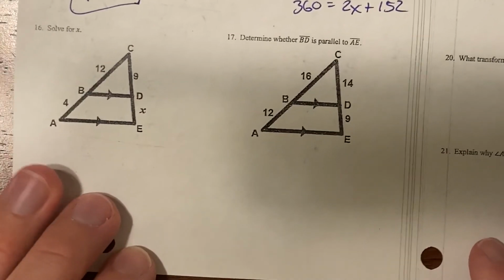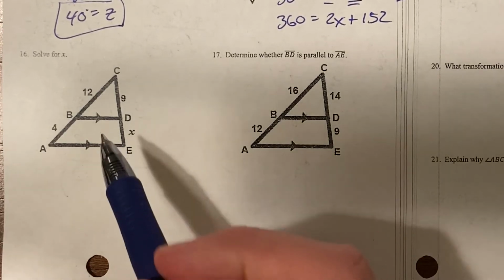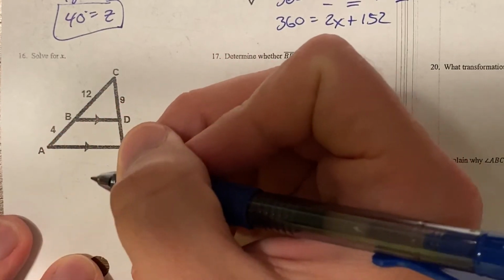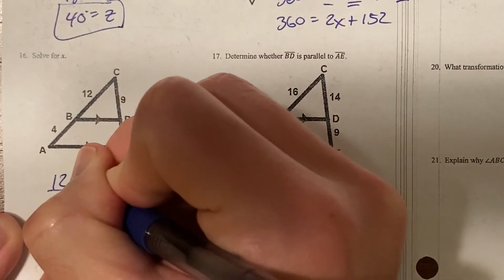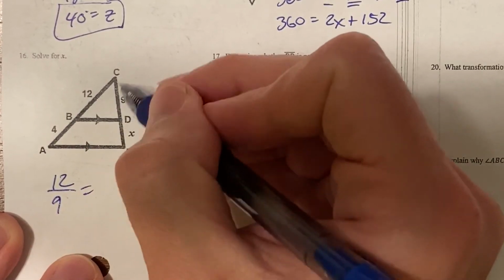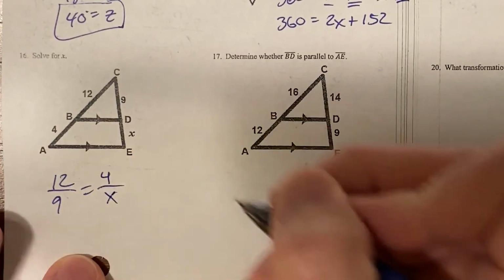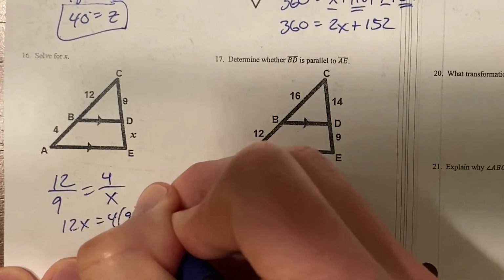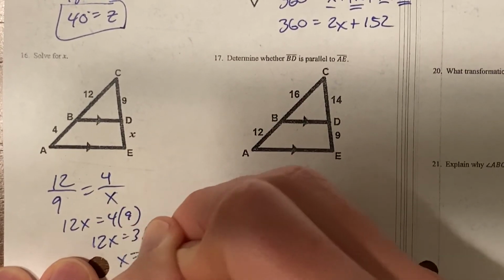Let's go down here, solve for x. So on 16, we said that we could set up a proportion, and there are several different ways you could do this. I think that we did it as 12 is to 9. So this side matches up with this side over here, and then 4 matches up over here with x. That would be 12x equals 4 times 9. 4 times 9 is 36. Divide by 12, x equals 3.